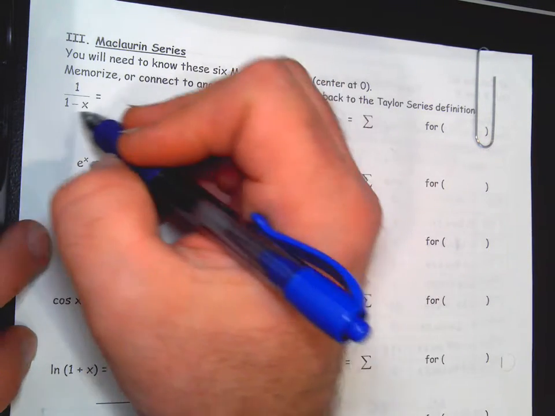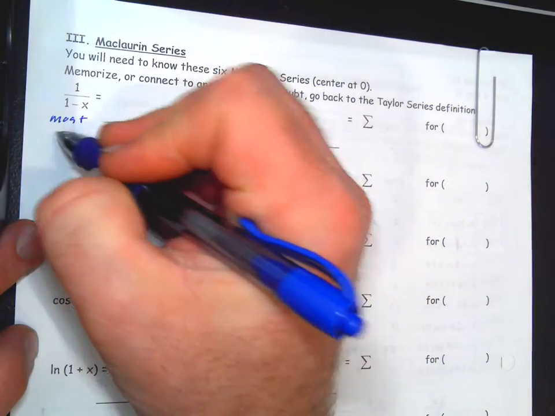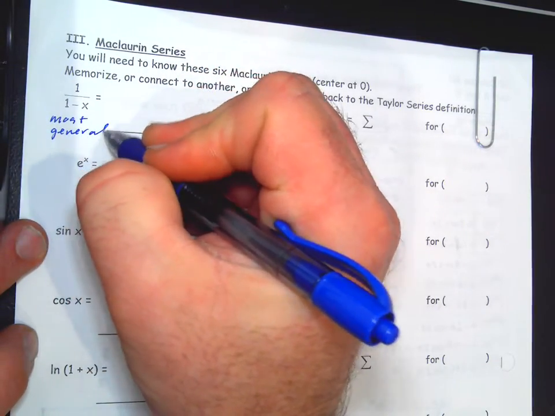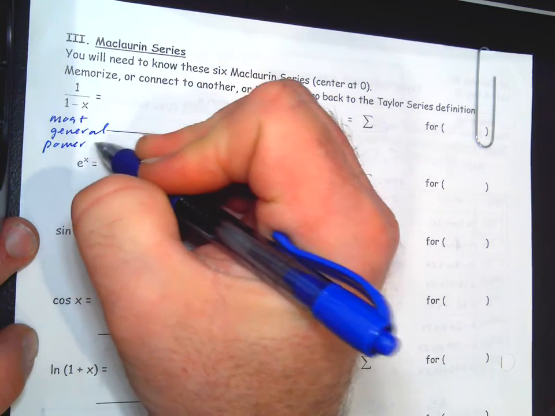Okay. So this was the most general power series, the very first one I ever showed you.